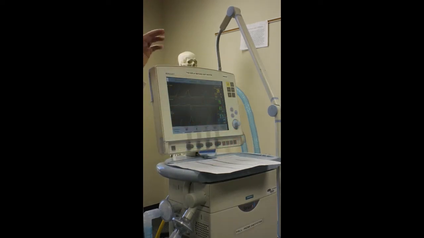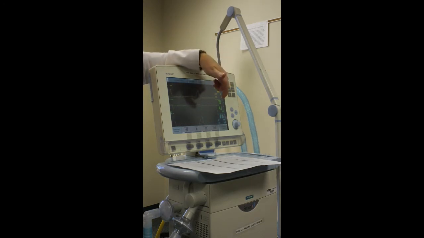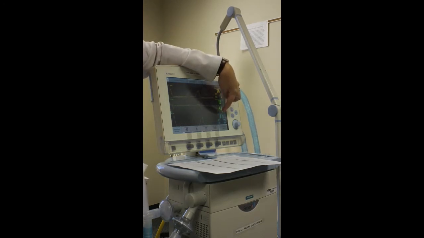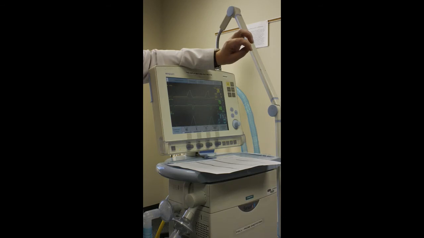Because remember, we don't actually set a number. We don't dial in a number that says, I want a minute ventilation of 6.0. We set our minute ventilation by setting our rate and our tidal volume. So once we set them, we can see if our minute ventilation is about where we want it to be. As long as it's less than 10 and over 5, you're usually okay. Patients that are very tachypneic will have a higher one, of course.